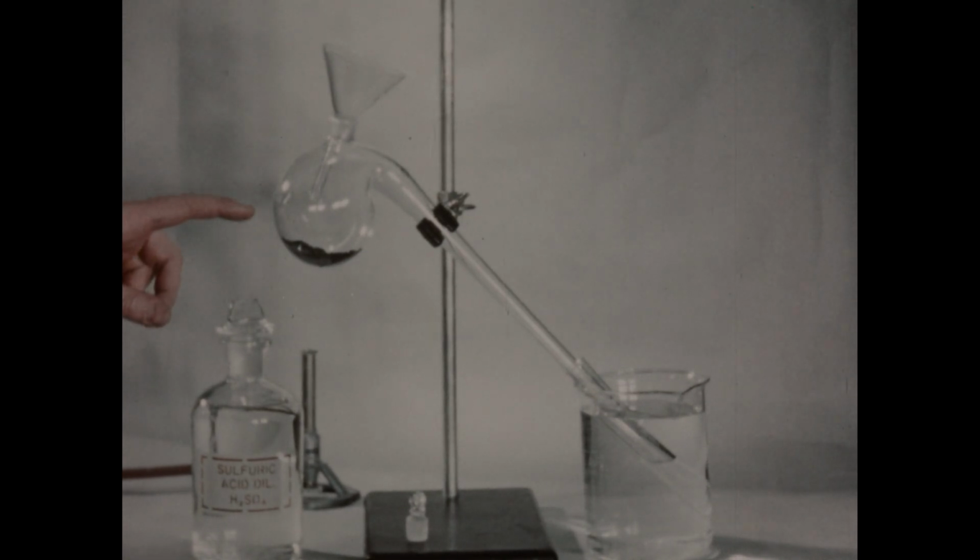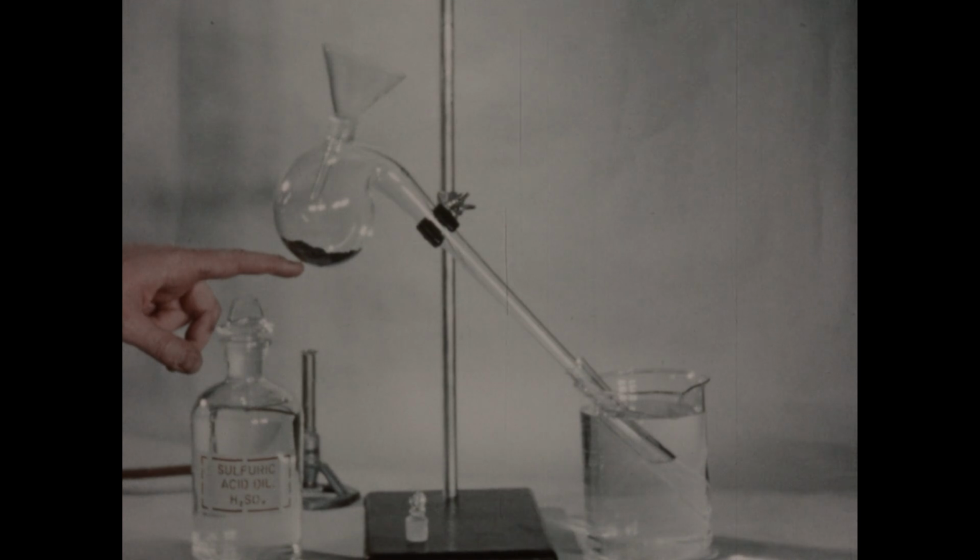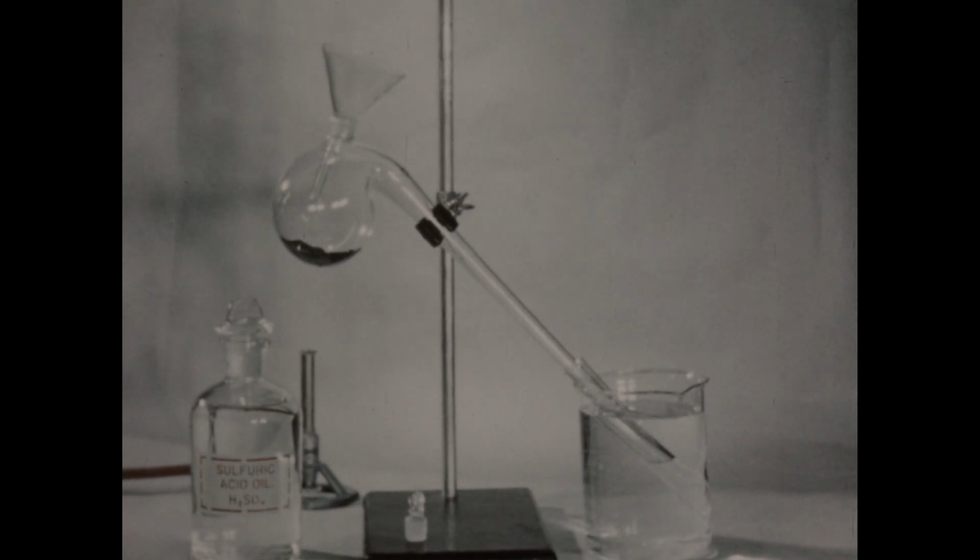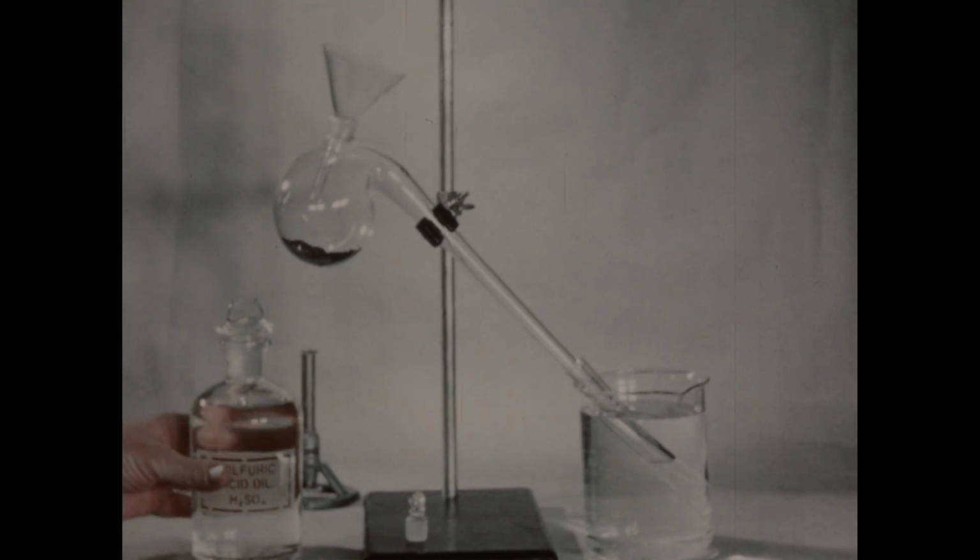In this retort, we've placed some crystals of potassium bromide as a source of bromine, and manganese dioxide, an oxidizing agent that we found suitable for the production of chlorine. The manganese dioxide is black and imparts a black color to the entire mass. In order to cause the reaction to start, we'll add some dilute sulfuric acid and then warm with the Bunsen burner.